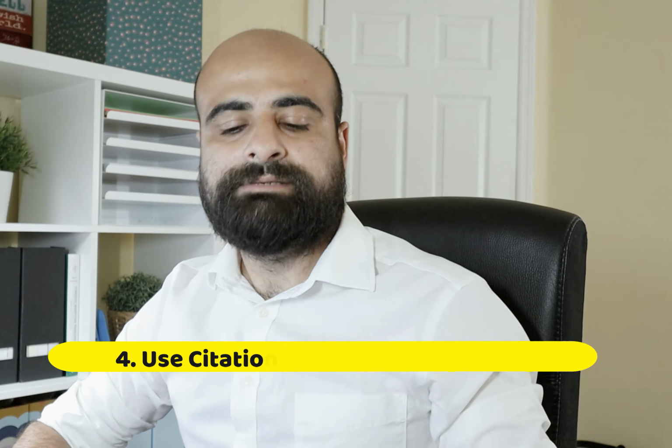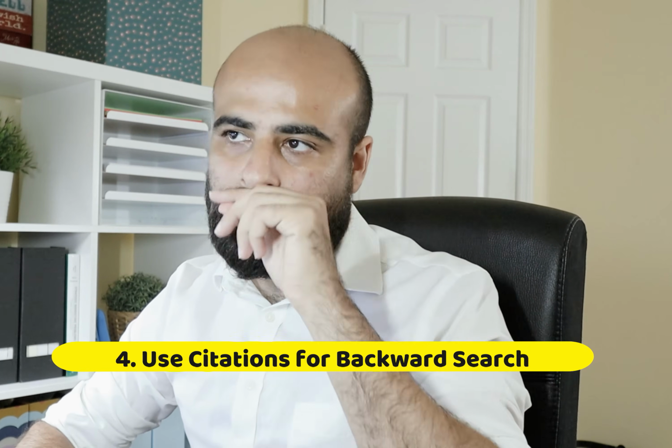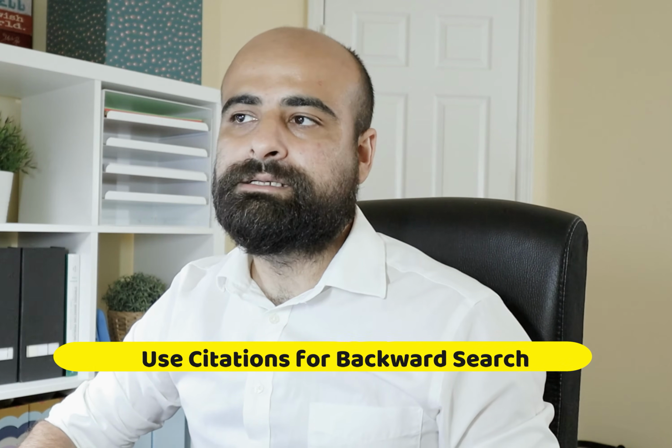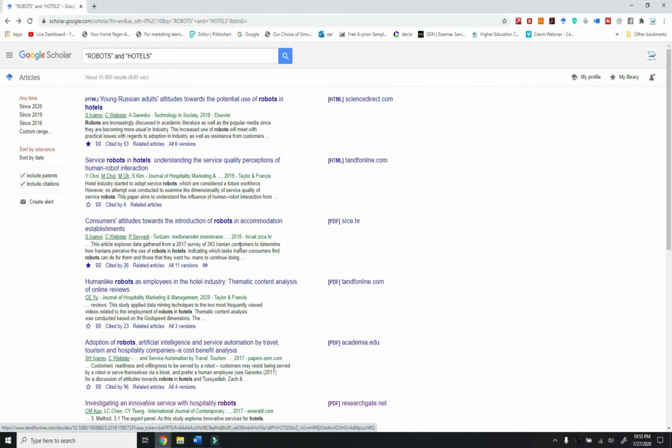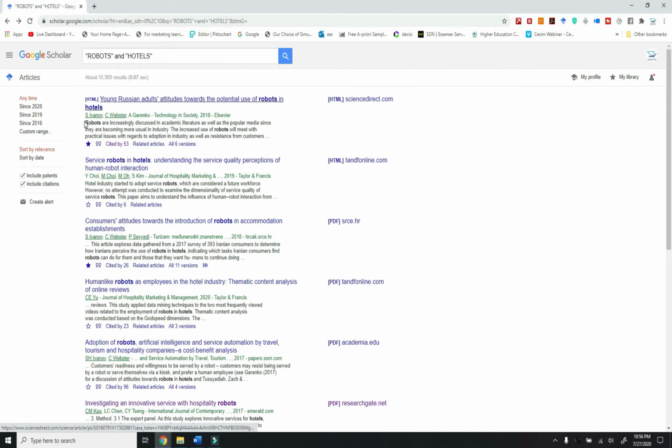Related to this is tip number 4, and tip number 4 is basically using the citations to conduct a backward search. And how you can do that, it's very simple. So if I wanted to look at robots and hotels, it's a new topic, and obviously if you look here, this paper from Stan is published in 2018, but it has got 53 citations. Now obviously when I'm doing my literature review now in 2020, I want to have the latest literature related to this topic. So what I can do is I can go with this paper.